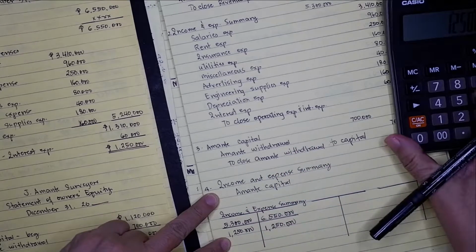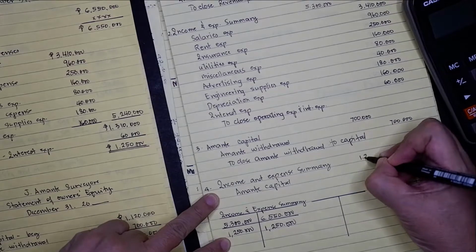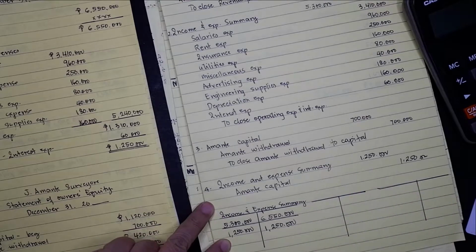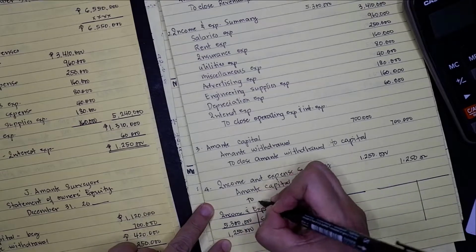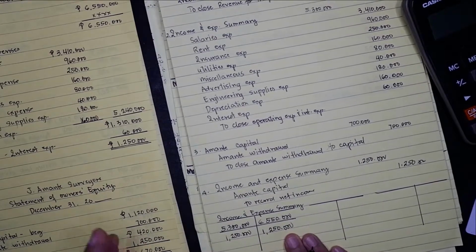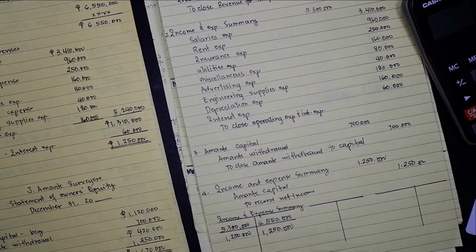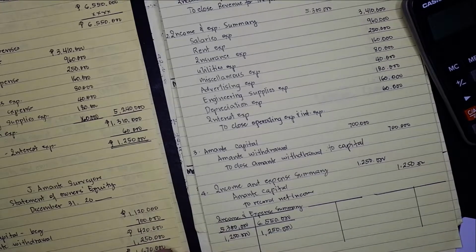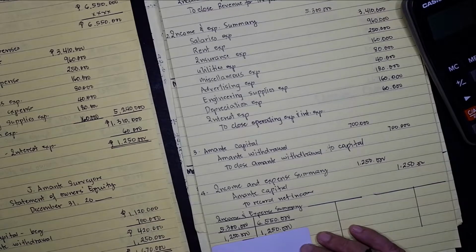That is 1,250,000. This is to record the net income for the period. The income summary account is a credit balance. It means it is an income, because once it has a debit balance, it means it is a loss.